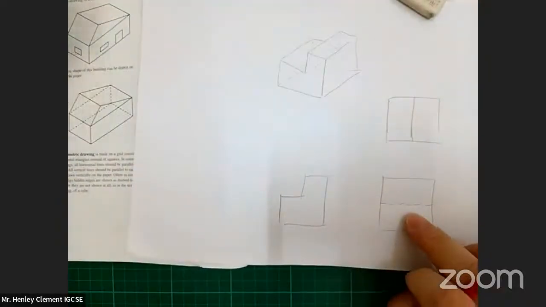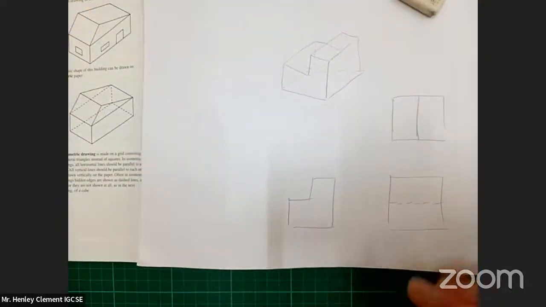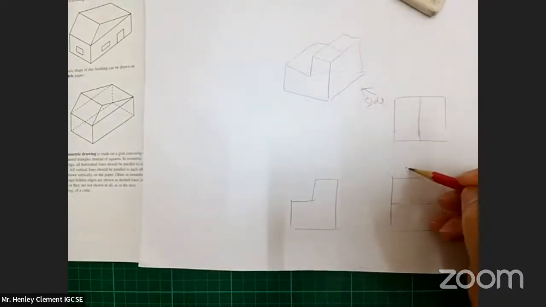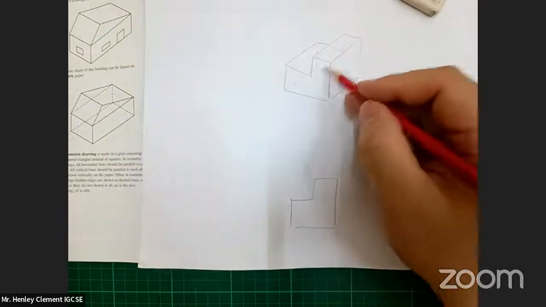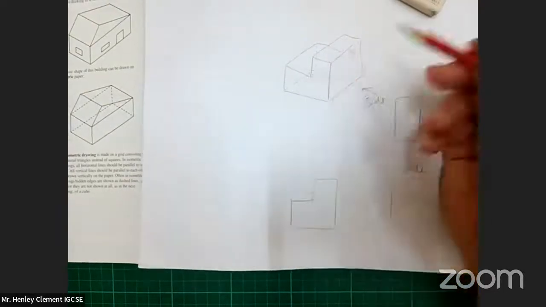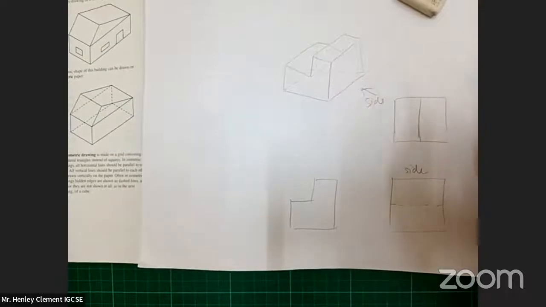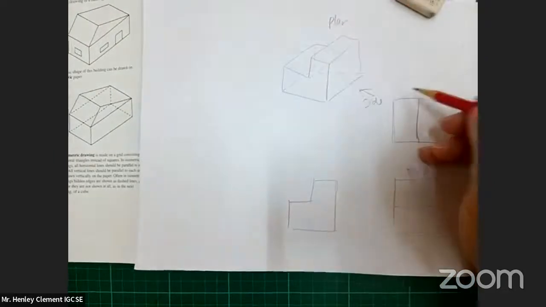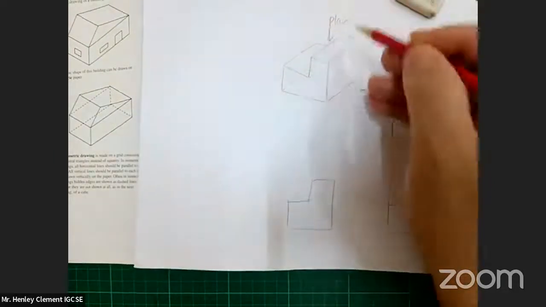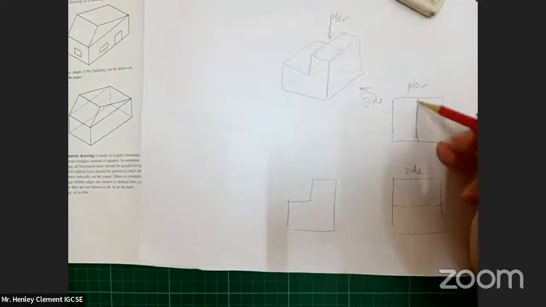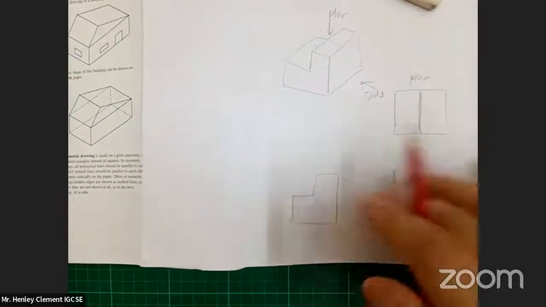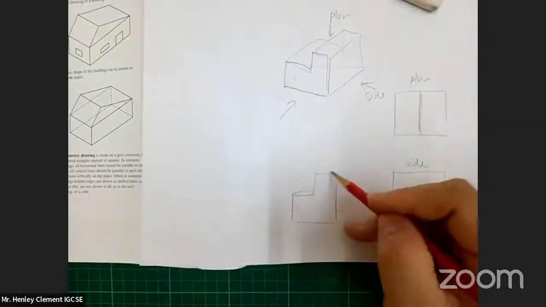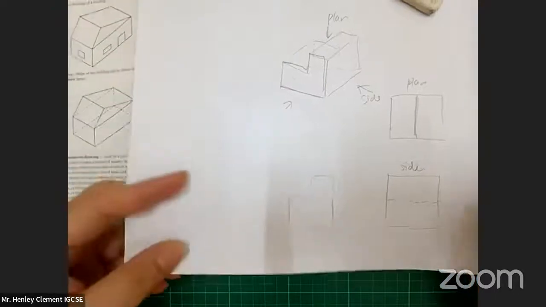Yeah, the dotted line means it's an edge from the other side. Because from here, which is the side, you cannot see this line, only the hidden line, or only the dotted line to show all this. But from the top, the plane shouldn't be a problem because this line can be seen quite obviously. So this is the solid line. And then from here, we can see the shape of this. Okay, so it's the shape of this. There will be no other line.